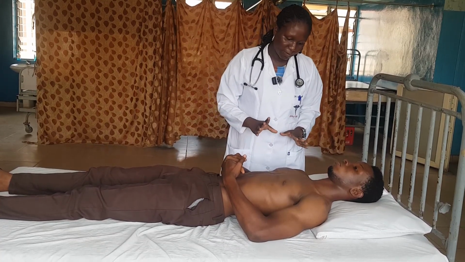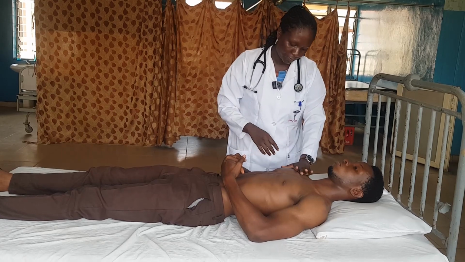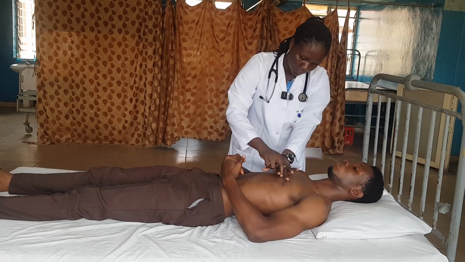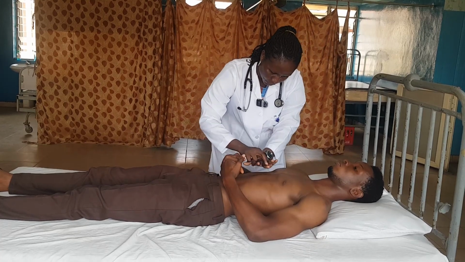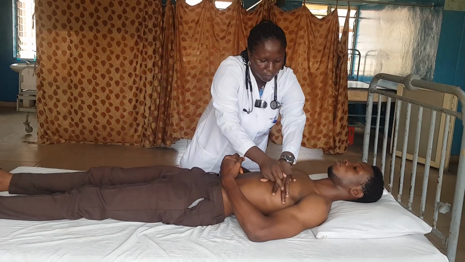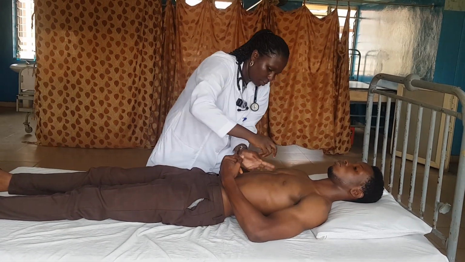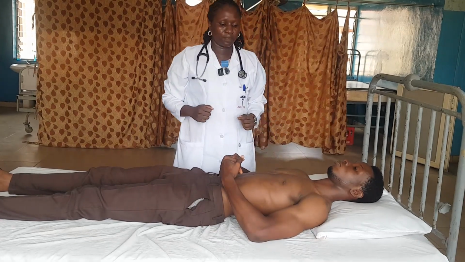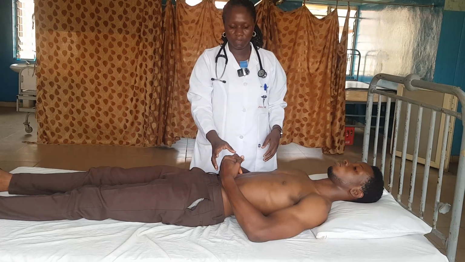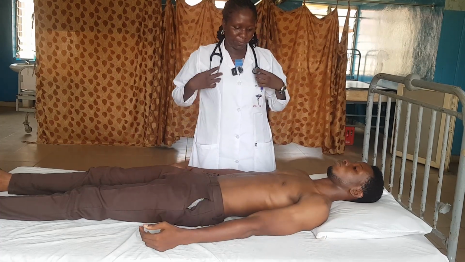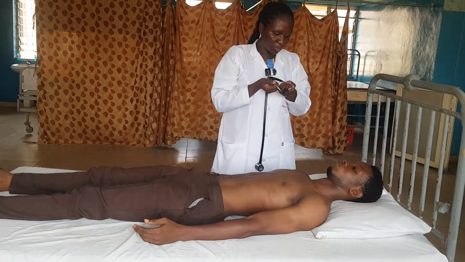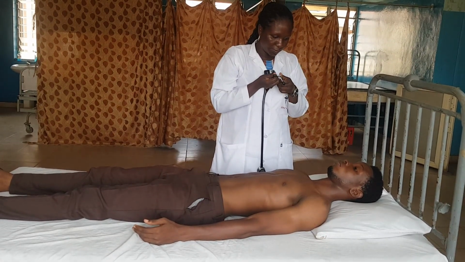So the patient's tactile fremitus is normal. His percussion note is resonant with preservation of cardiac and hepatic dullness. Thank you very much. So whenever this touches your chest, you bring it up, okay?